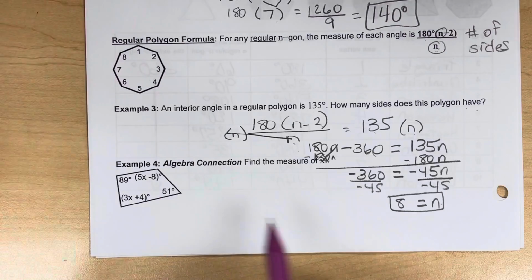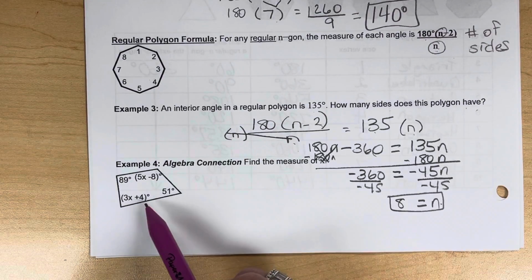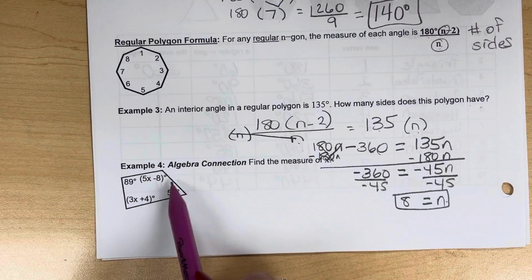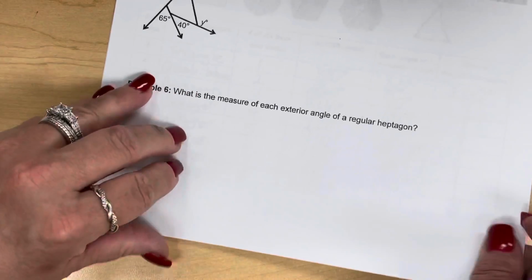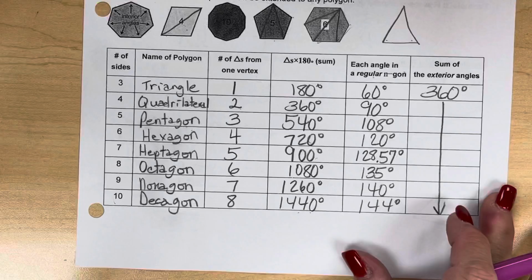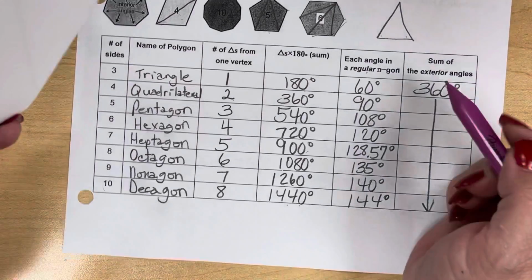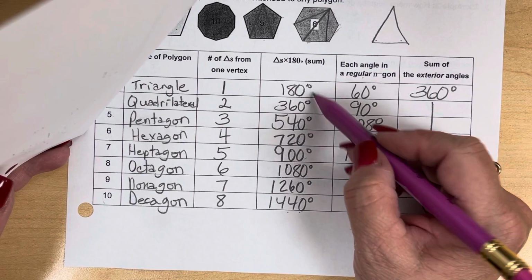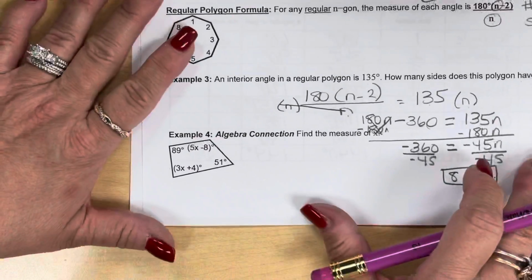All right, now here we go with finding the measure of x. Now what you have to do is take a look at each of these angles. This is a 1, 2, 3, 4 sided shape. So you can flip back over to your chart. Okay, take a look at your chart. A 4-sided shape is going to equal 360 degrees. The angles inside would equal 360. So that's how you would set that up.